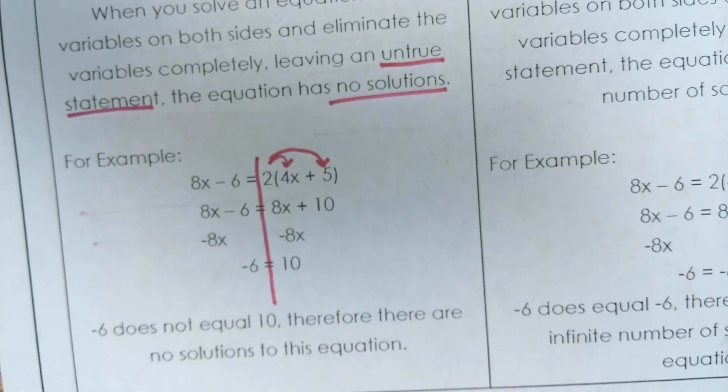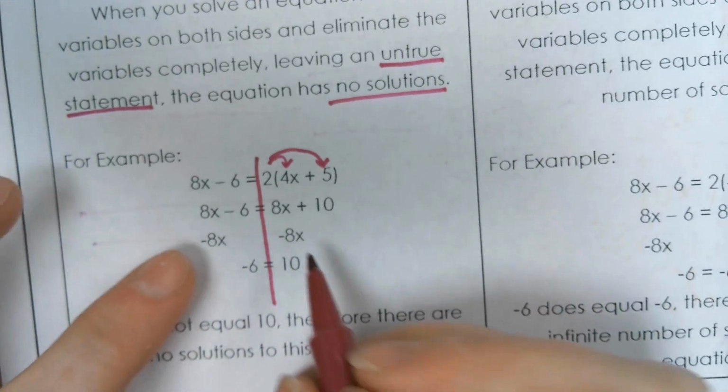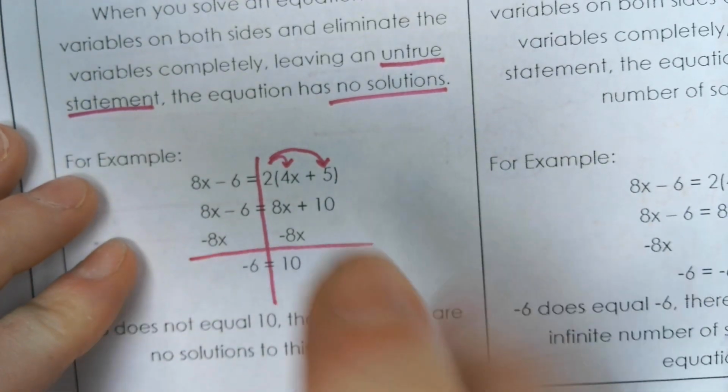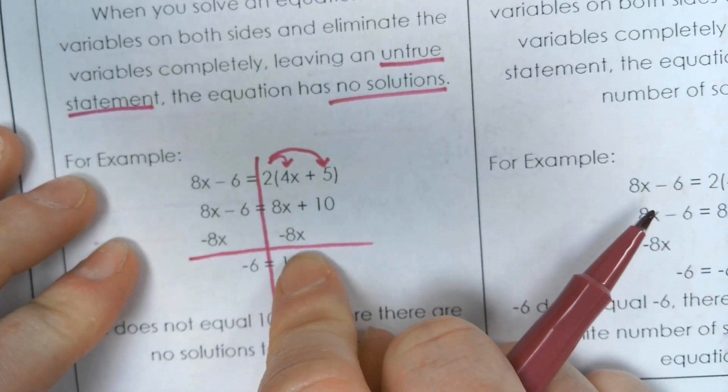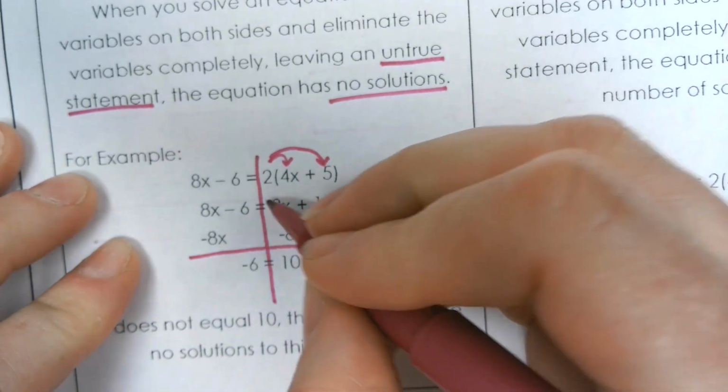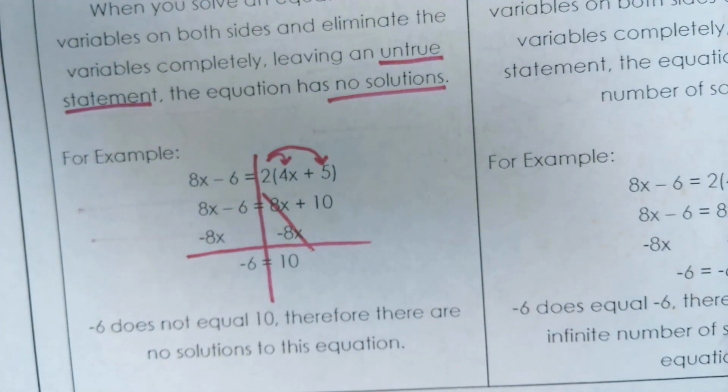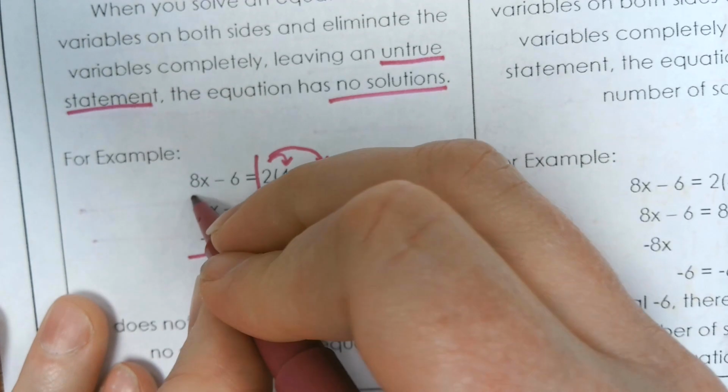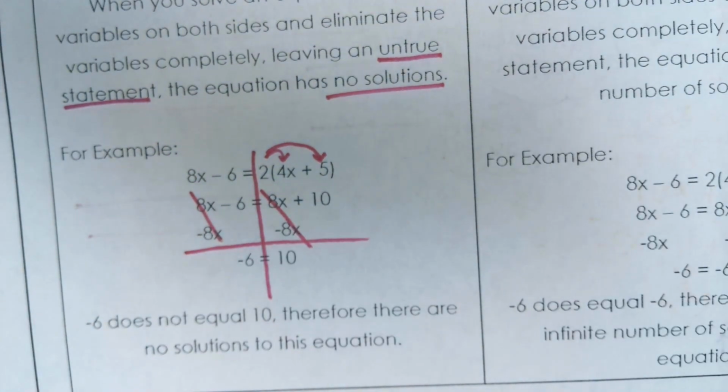Next thing is to get all the x's to the left, remember? So whenever I subtract the one on the right, we have an 8x minus 8x. Those zero out. Mark it out. But what happens to the right side? They zero out too.